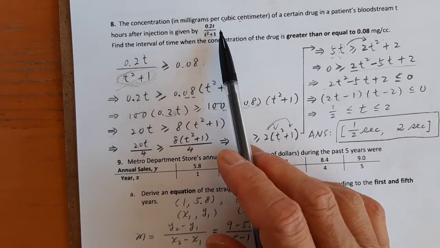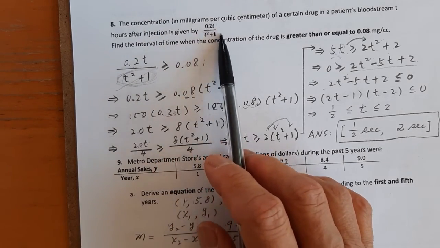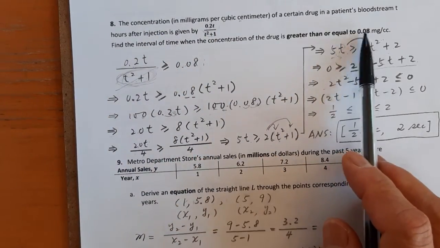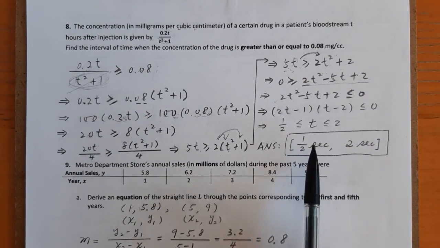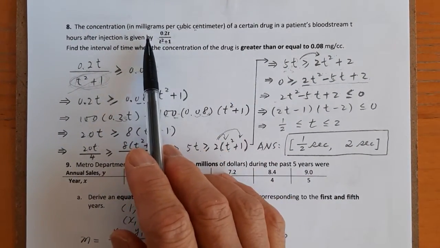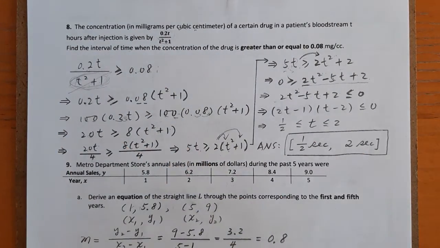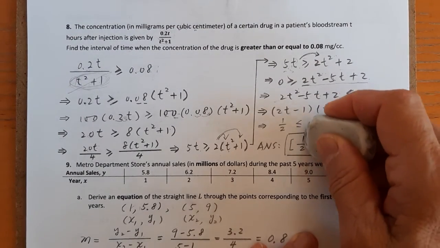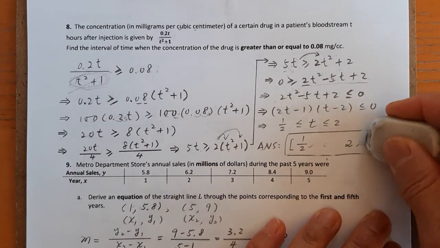How many hours make this greater than or equal to 0.08? The t should be hours. How many hours? It's not seconds, hours. So it will be half an hour to 2 hours.